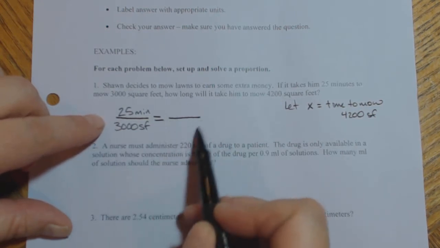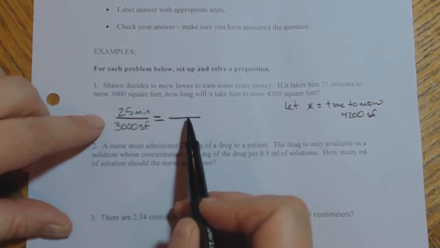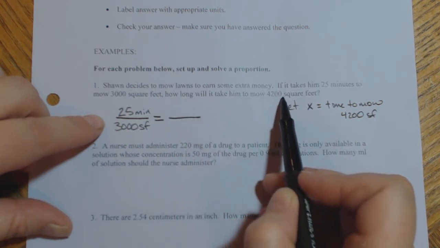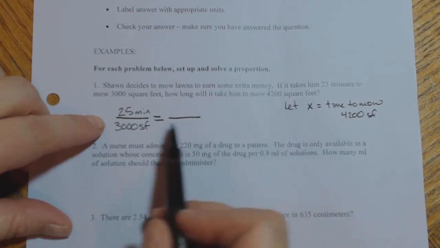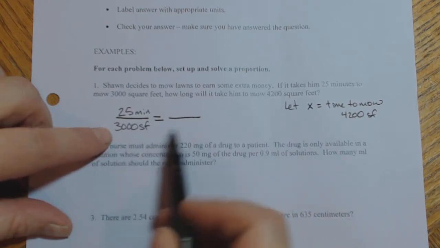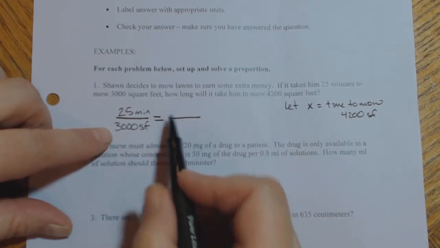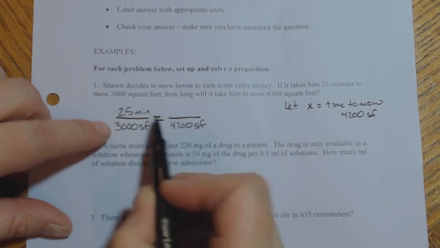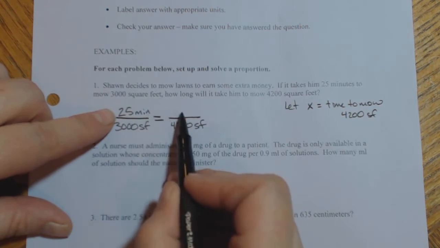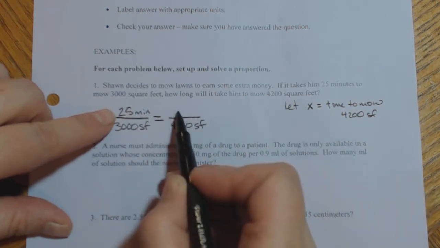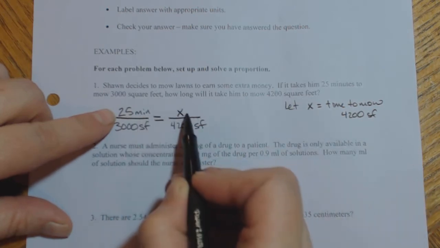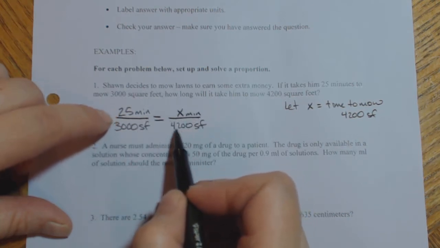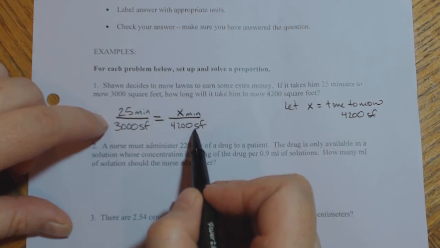So now I go to the other side of the proportion, and I know that I'm trying to find how long it will take him to mow 4,200 square feet. The key to these is if I have square feet on the bottom on this side, I'm going to put square feet on the bottom on the other side. So the units in the denominators will match, and the units in the numerators also will match, because what I'm going to put up here is the minutes that I don't know, and the minutes will be related to the 4,200 square feet.